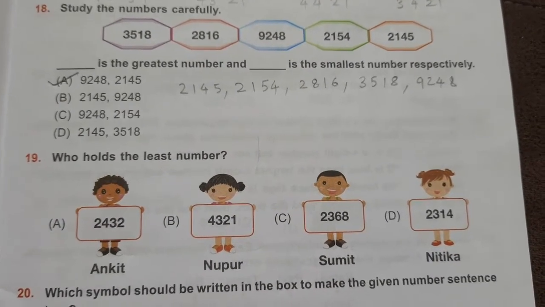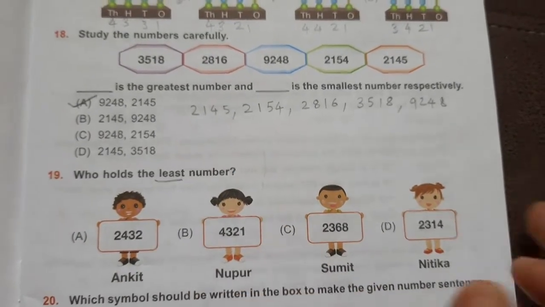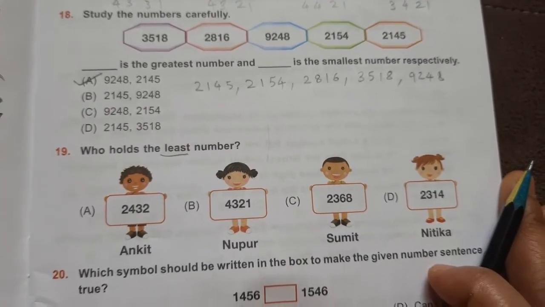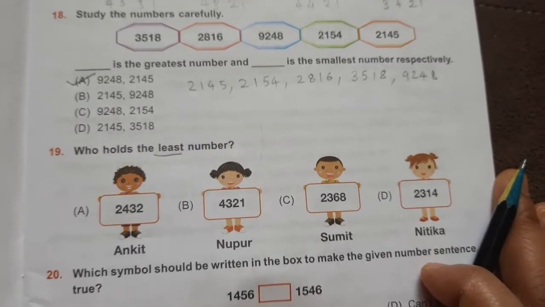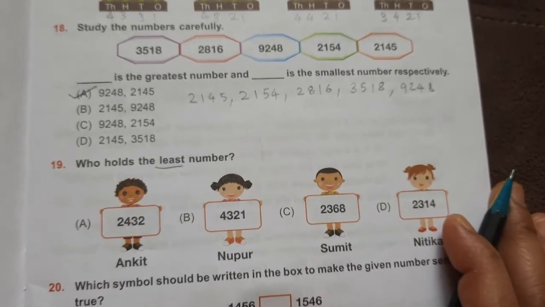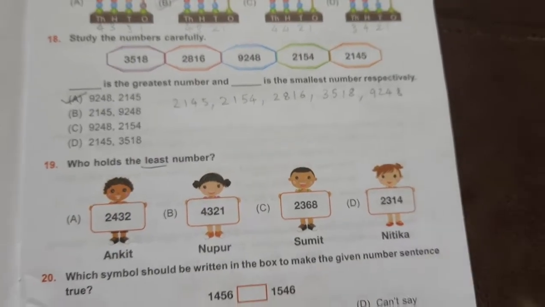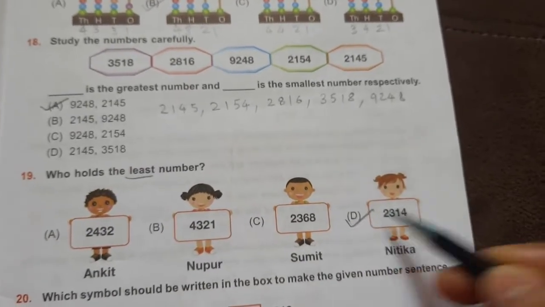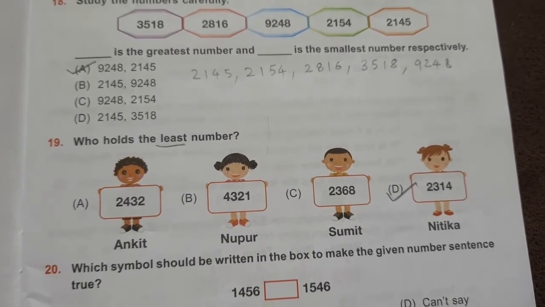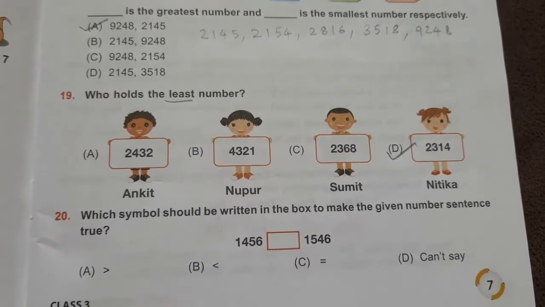Let us look at the next question, which is question number 19. Who holds the least number? So, what do you mean by least? Least is also called the smallest number. So, out of all these options, which number is the smallest? As you can see, the number which is smallest is 2314, which is held by Nikita. So please tick it and transfer this to the OMR sheet.